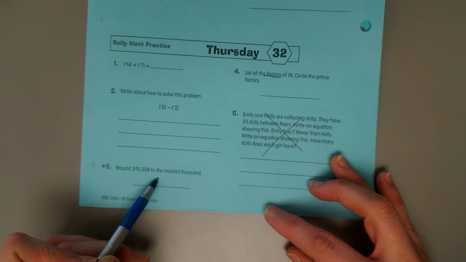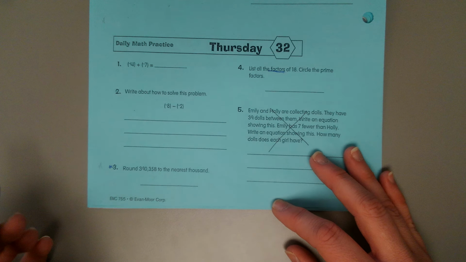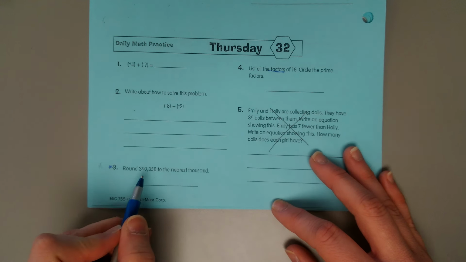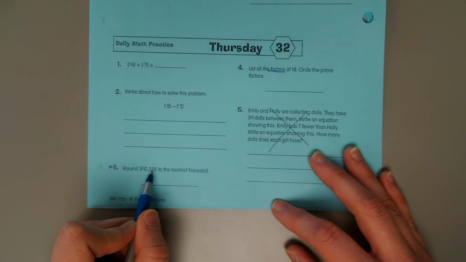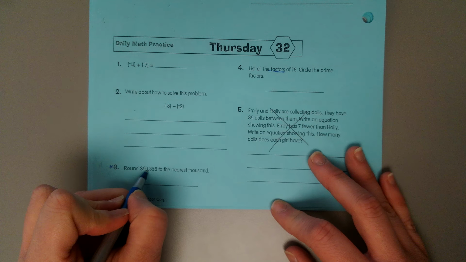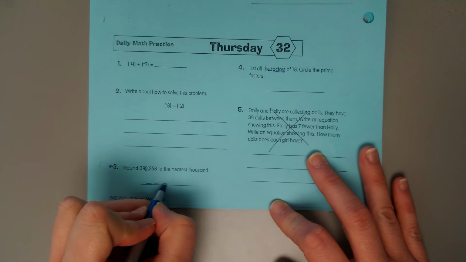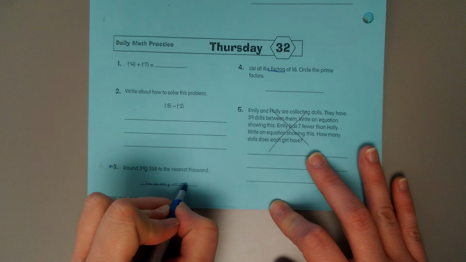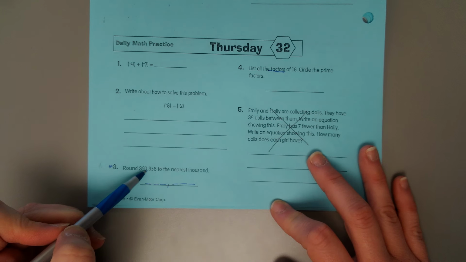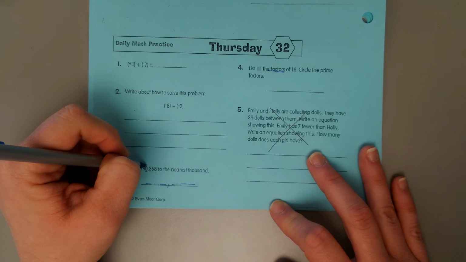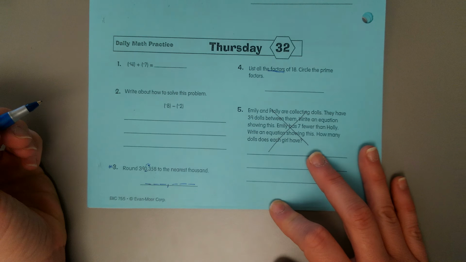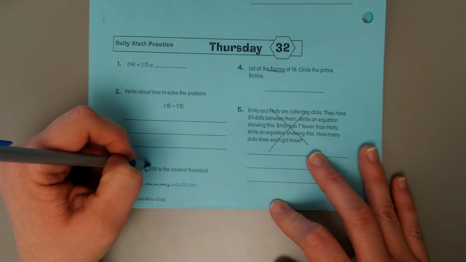Round this number to the nearest 1,000. We need to figure out which is in the thousands place. We have our ones, tens, hundreds, and thousands is right here. So you're going to have 6 digits. This 0 is in the thousands place, and you're going to look to the number behind it to tell you if you're going to stay at 0 or round up to 1.